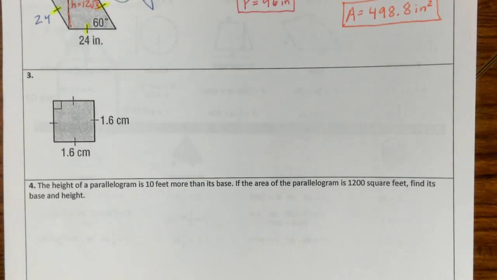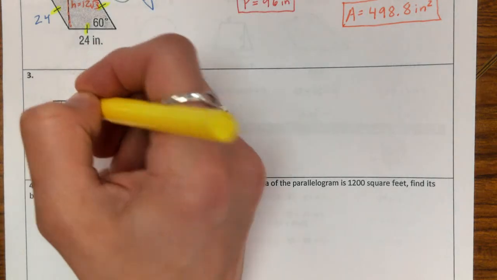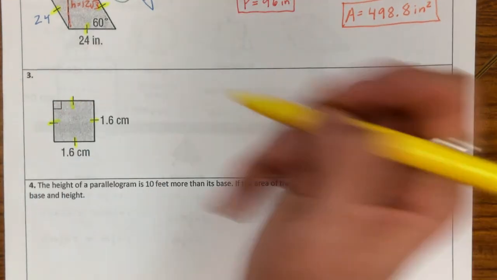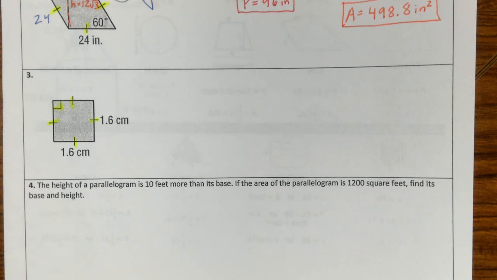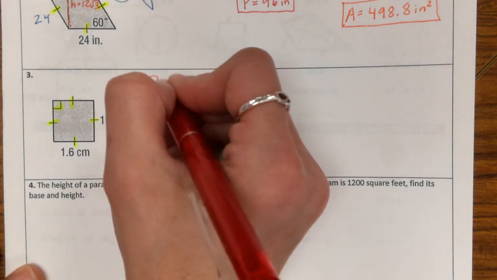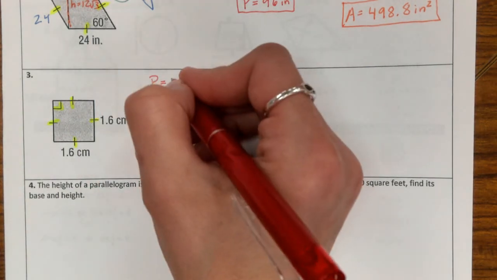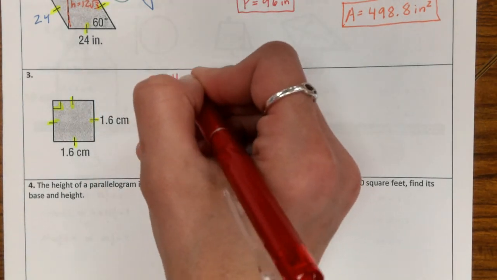Number 3, hands down, everybody should be able to do. Without the decimal, this would go back to 5th grade. Okay, when you see here that we do have a square. The reason I know is it's a parallelogram with all 4 congruent sides and a 90-degree angle. I've proved it's a square. So for our perimeter, all we need to do, just like we did in number 2, all 4 sides are the same, just do 4 times your side length.